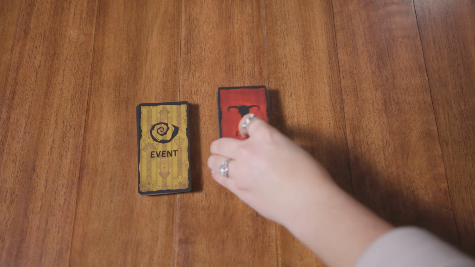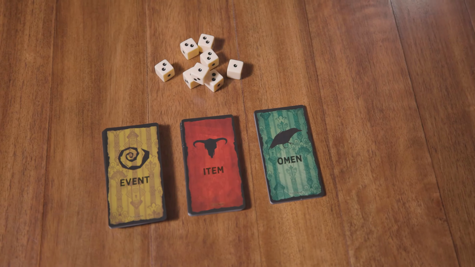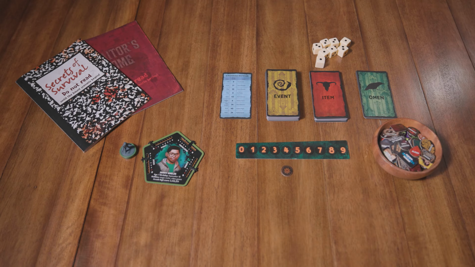Shuffle the event, item, and omen cards into their own decks and place them face down within reach of everyone. And be sure to keep some of these dice nearby too. Set the number track, pointer, and tokens aside. Some of these will be used in certain haunt scenarios, so just keep them handy. And now, let's set up the house.